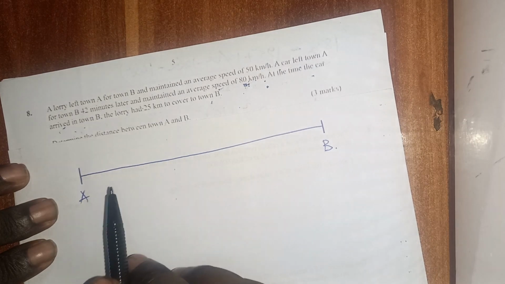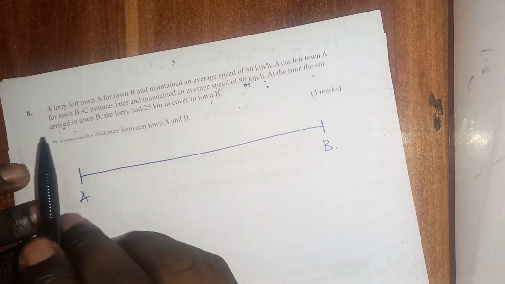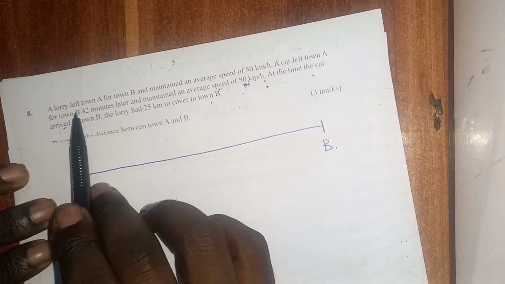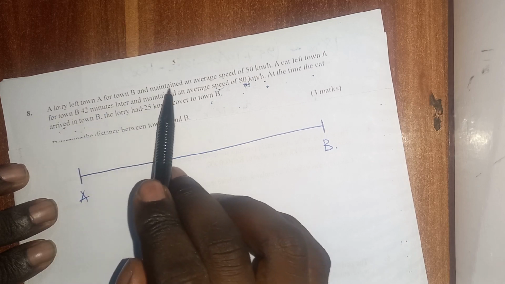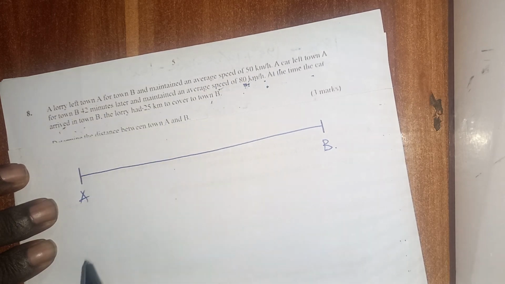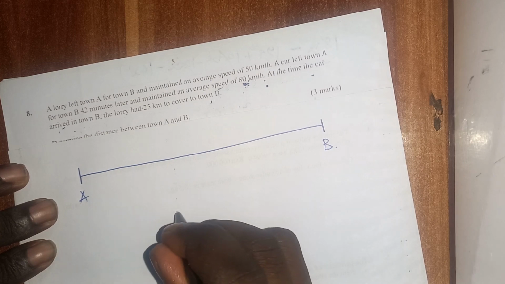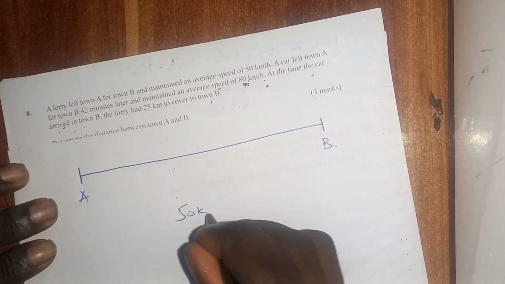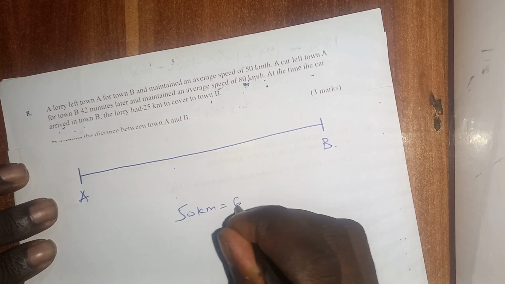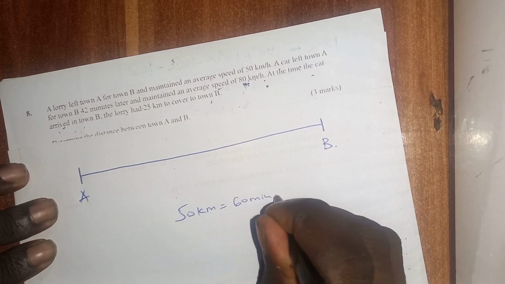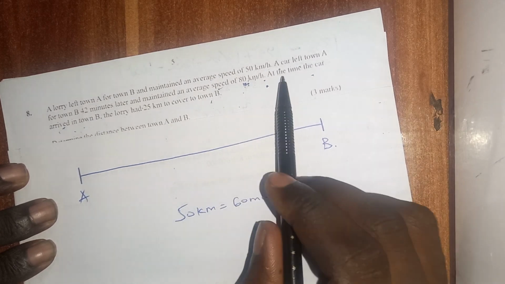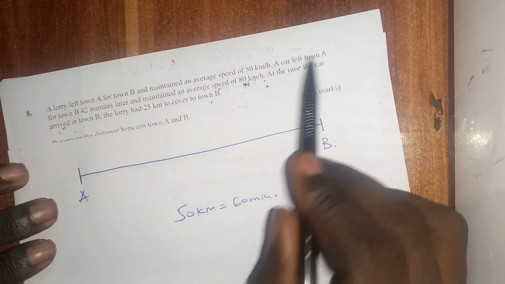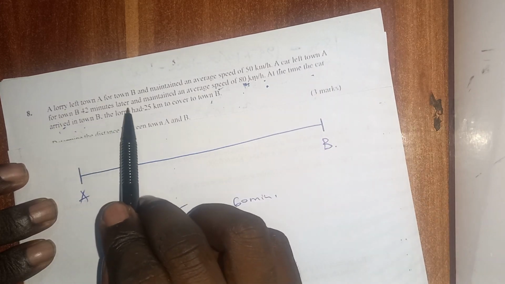So we want to know, first of all, let's read it again. It's kind of tricky. A lorry left town A for town B and maintained an average speed of 50 kilometers per hour. So that's another term meaning 50 kilometers for every 60 minutes, right? And then we're being told a car left town A for town B 42 minutes later.